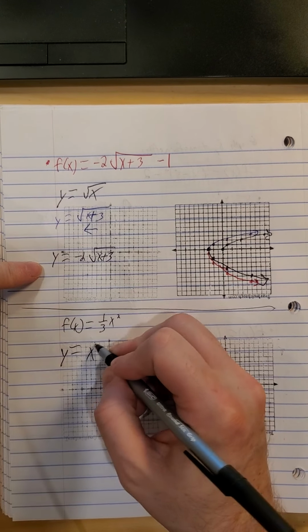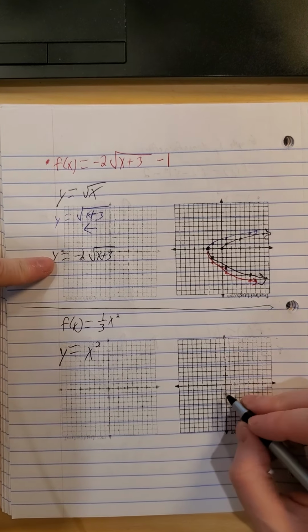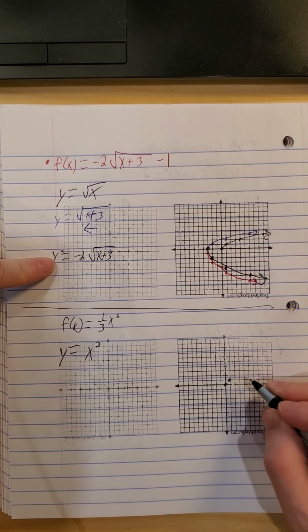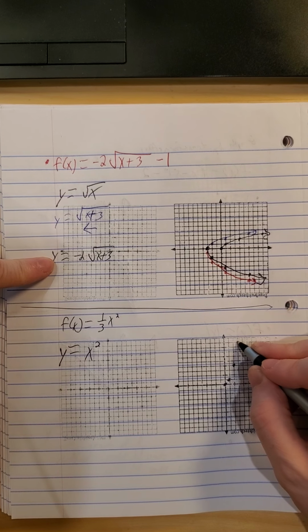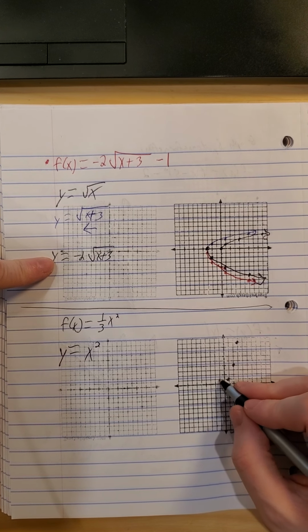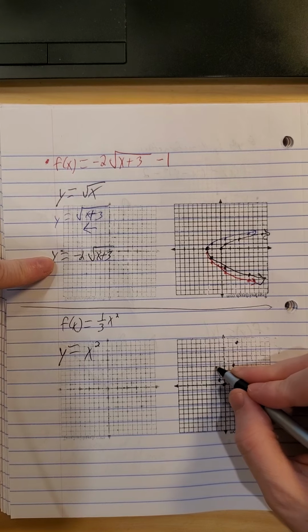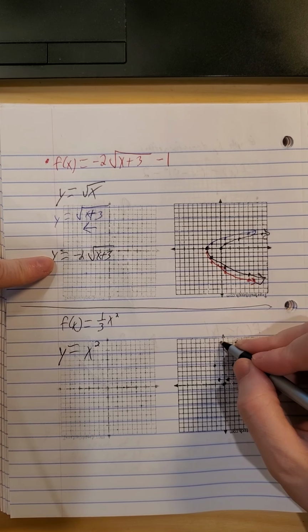So our basic function on this, the key feature, is the square. So 0 squared is 0, 1 squared is 1, 2 squared is 4, 3 squared is 9. You hopefully did enough of those in your Math 100 to be able to do those basically in your sleep at this point.